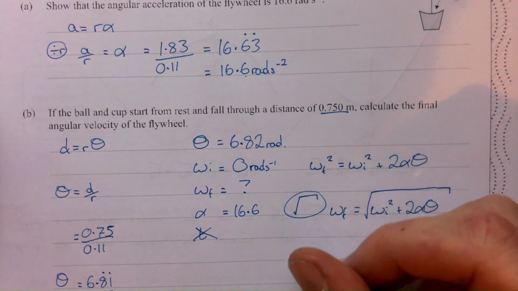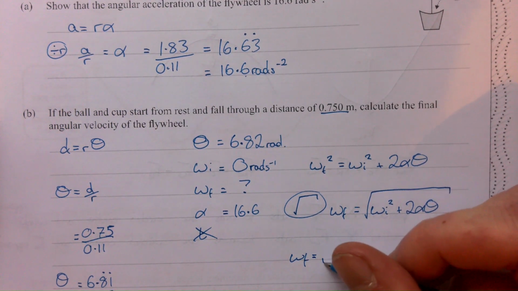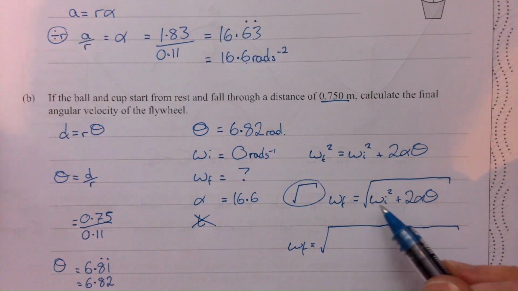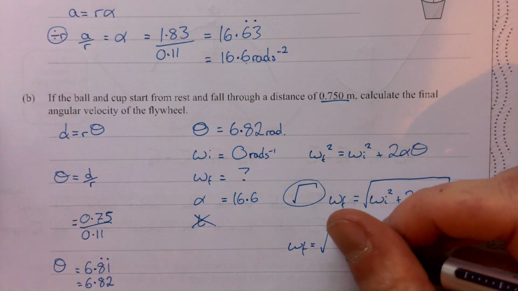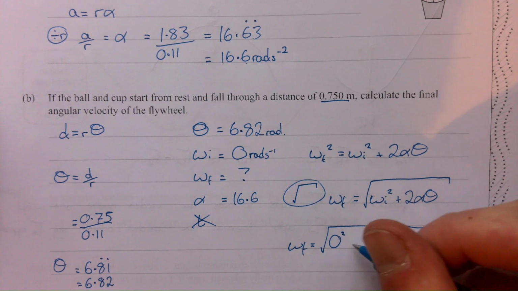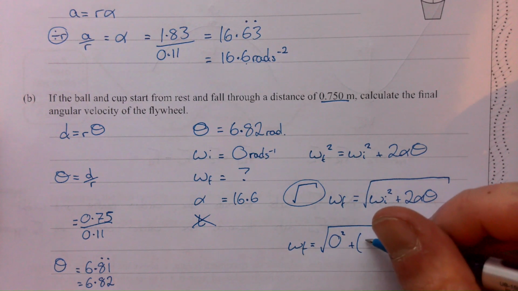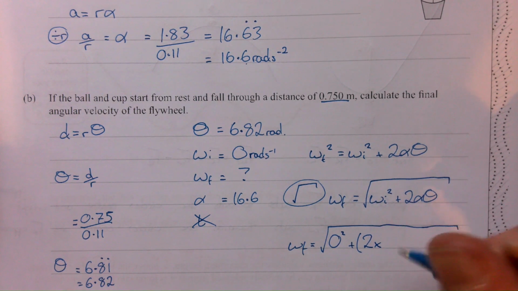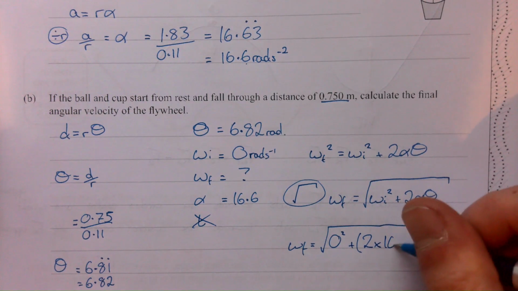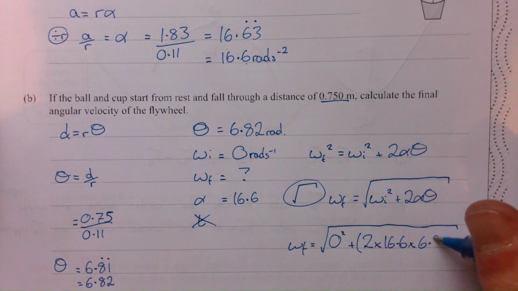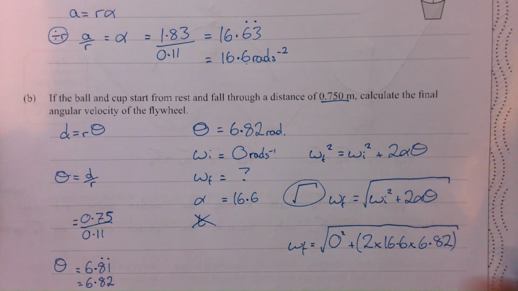And now I substitute all my values in. I'm going to give myself lots of space for my square root. Omega i is 0. 0 squared is 0. Plus 2 lots of alpha times theta. So I'm going to put it in brackets just to keep it nice and tidy. 2 times alpha, 16.6, times theta, 6.82. Close the brackets, it's in the square root.